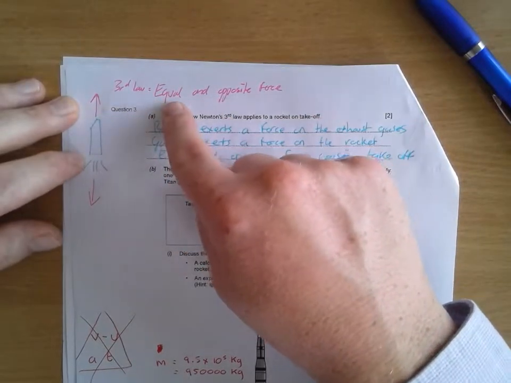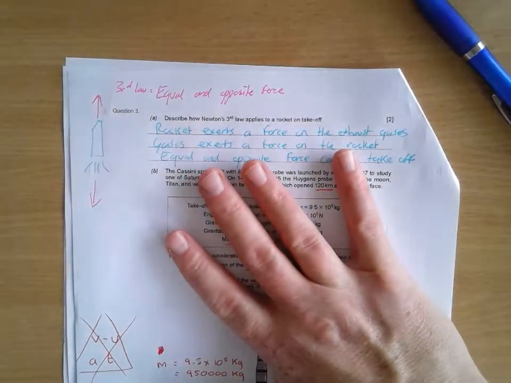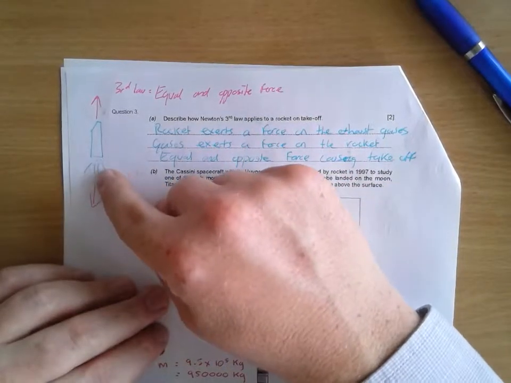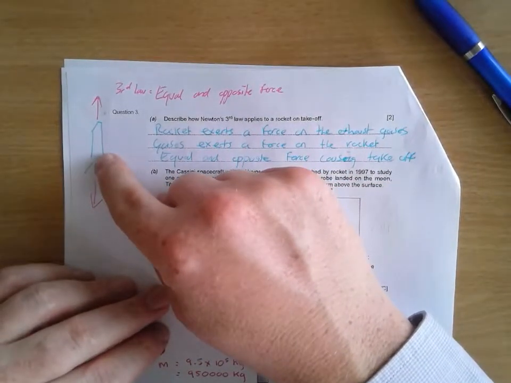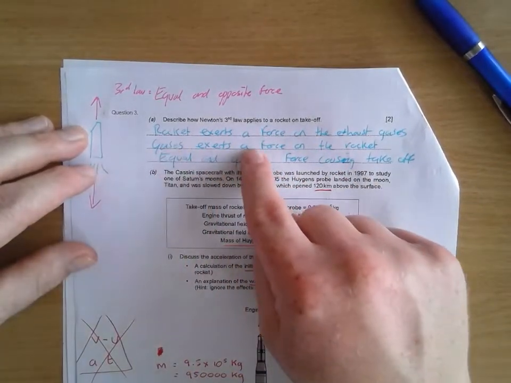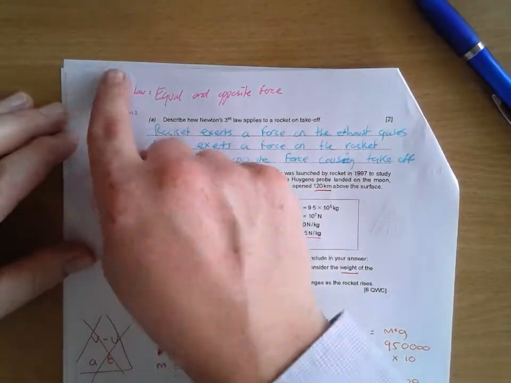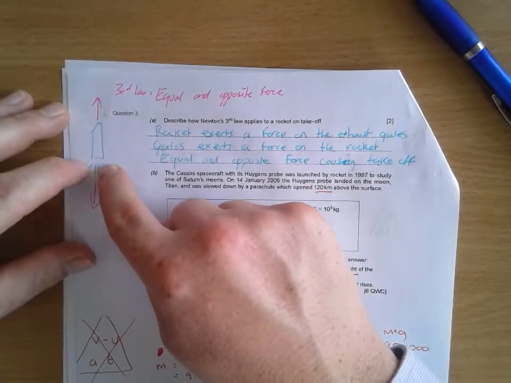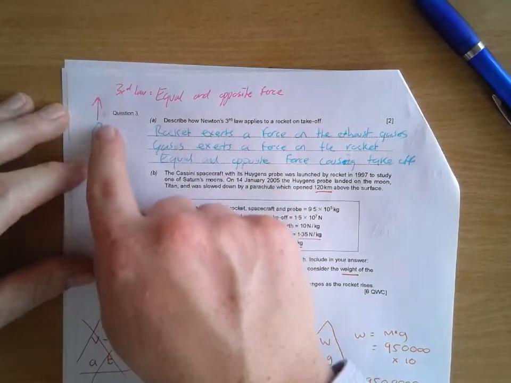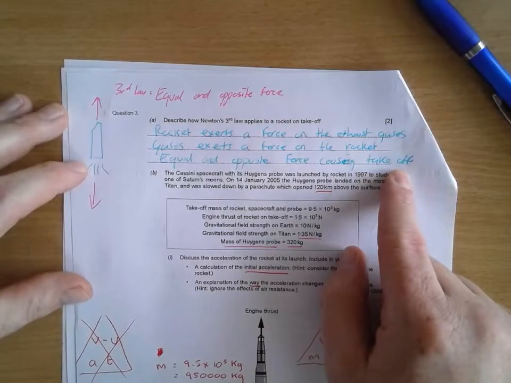So the third law states that we've got equal and opposite forces. The amount of force that I push on the table is the amount of force that the table's pushing back on my hand. And the same applies with the gases and the rocket. So I said the rocket exerts a force on the exhaust gases, and the gases exert a force on the rocket. That will cause the rocket to rise, because it's always bouncing off these gases, which is going to make that rocket accelerate up. Like I said, equal and opposite force causes the takeoff. That was 2 marks.